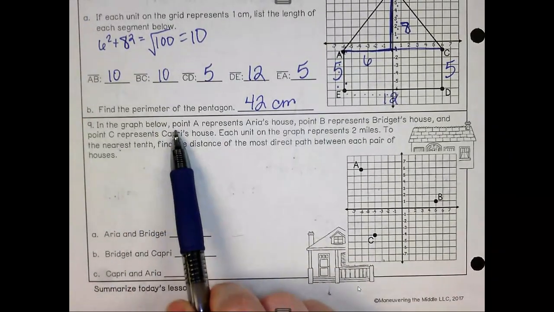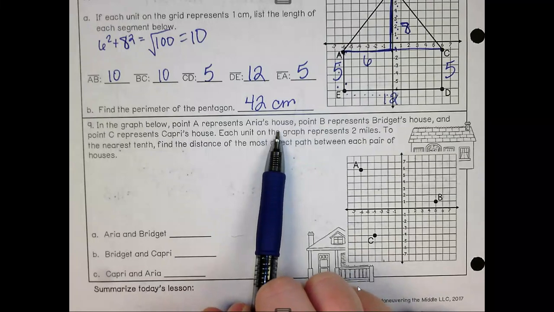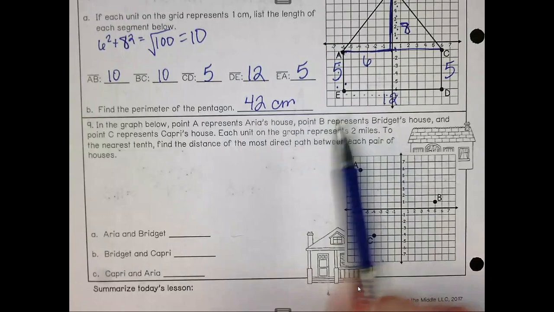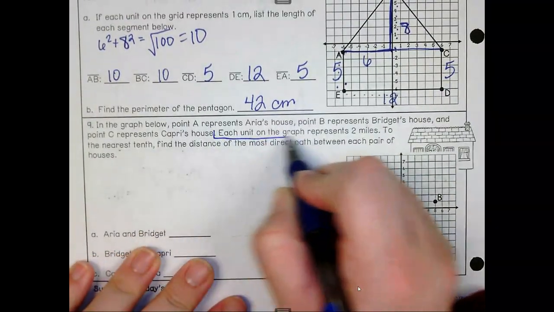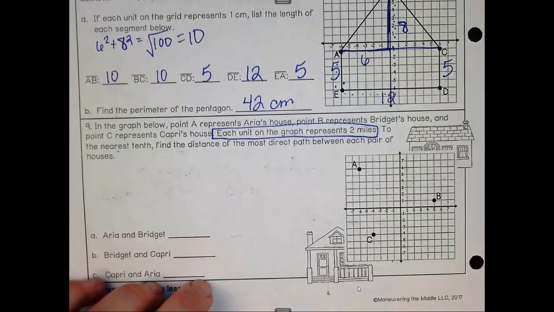Okay, in the graph below, point A represents Araya's house, point B represents Bridget's house, and point C represents Capri's house. Each unit on the graph represents 2 miles. This right here is super, super important. Okay, to the nearest tenth, find the distance.